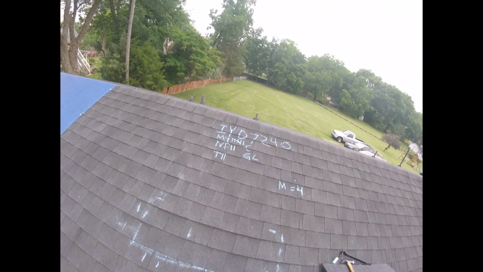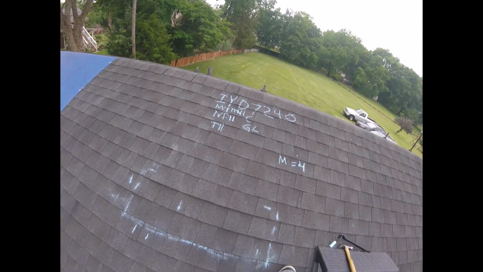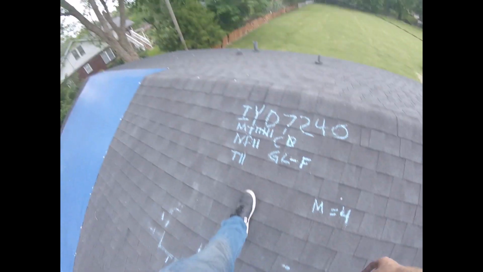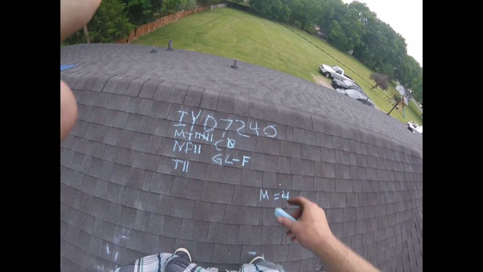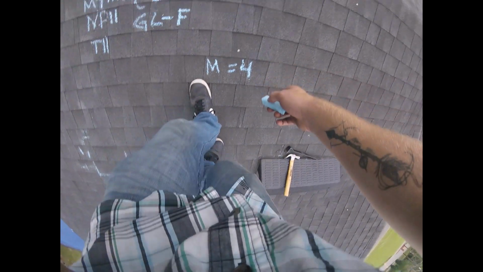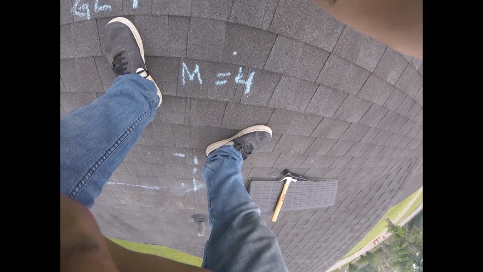So, as for the excessive granule loss, it gets a fail. No visible creasing, so the creases, they get a pass. But as for the material transfer, the nail pulls, the tears, and the granule loss, this simulated repair is a fail.